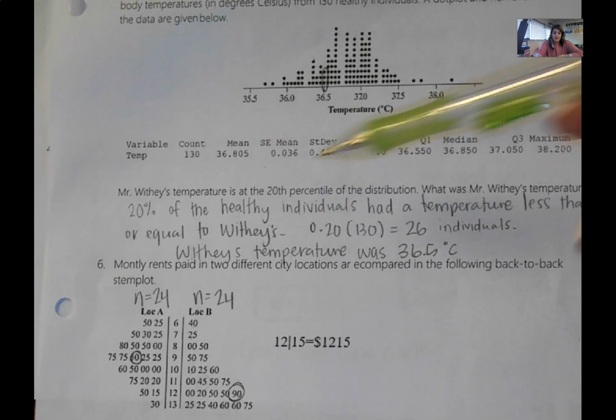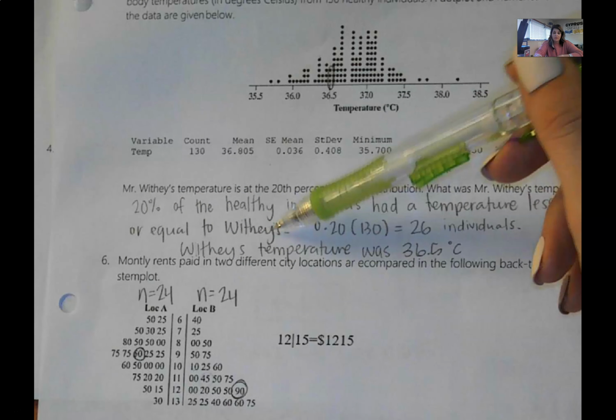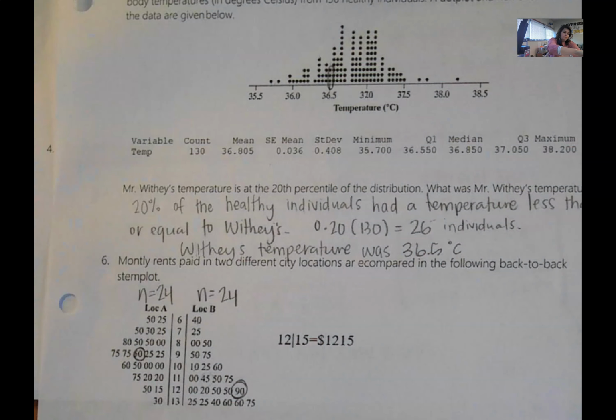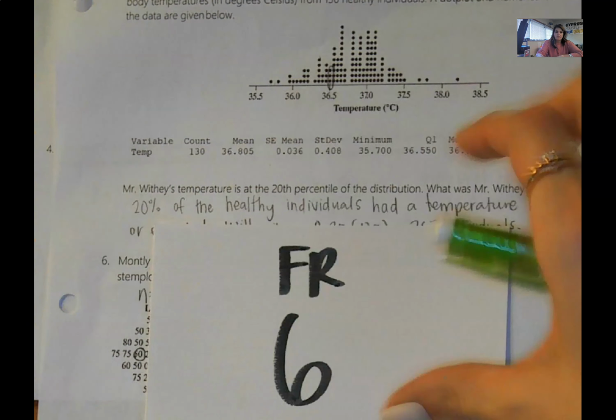So the percentile tells me 20% of the healthy individuals had a temperature less than or equal to Withy's. 20% of 130 is 26. So I went up to the dot plot and counted to the 26th person. And that ended up being on 36.5. Okay, free response 6.